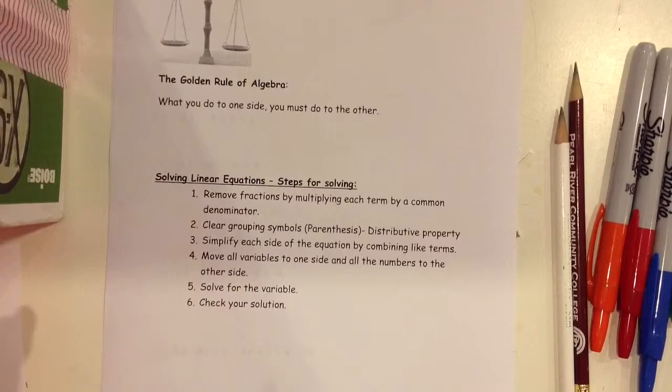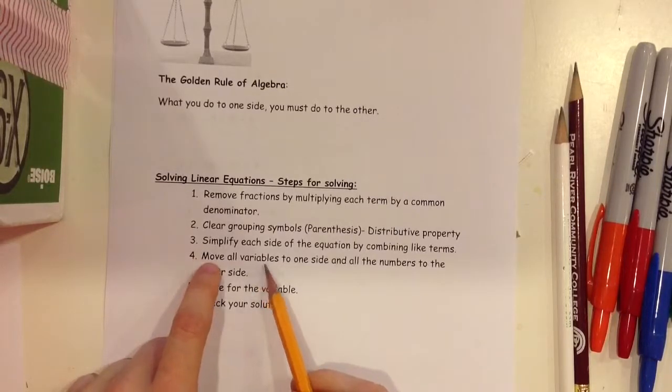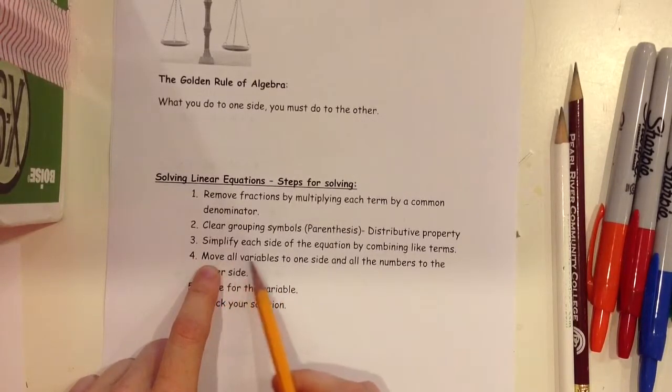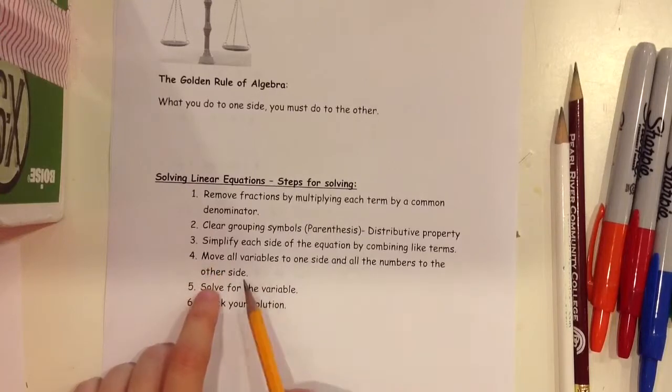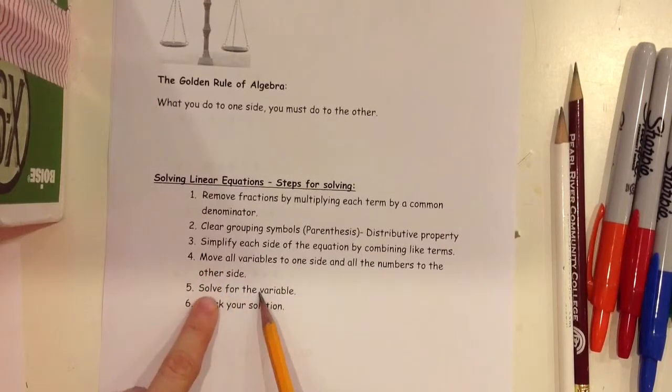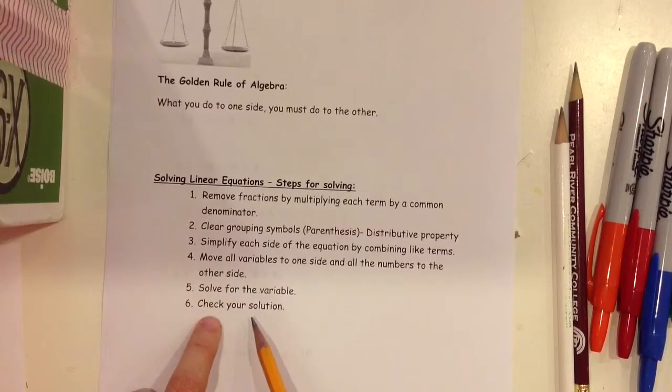So you want to simplify each side where it's in simplest form on the left and the right before you apply your addition property of equality or your multiplication property of equality. Okay, and this is when you actually apply those properties, moving all variables to one side and the numbers to the other. Solve for the variable, and then check your solution.